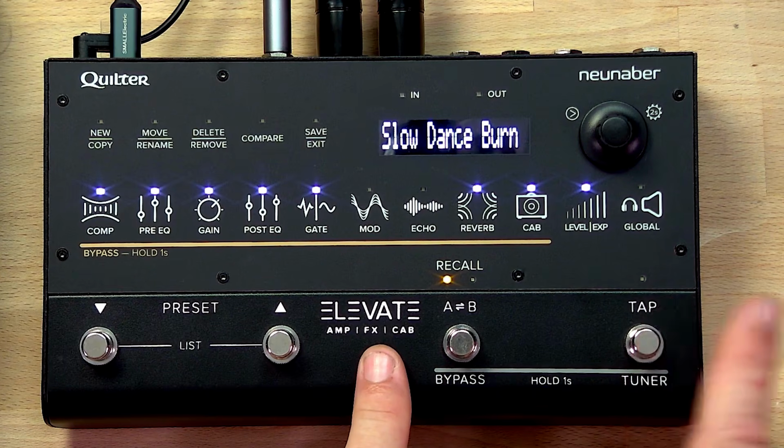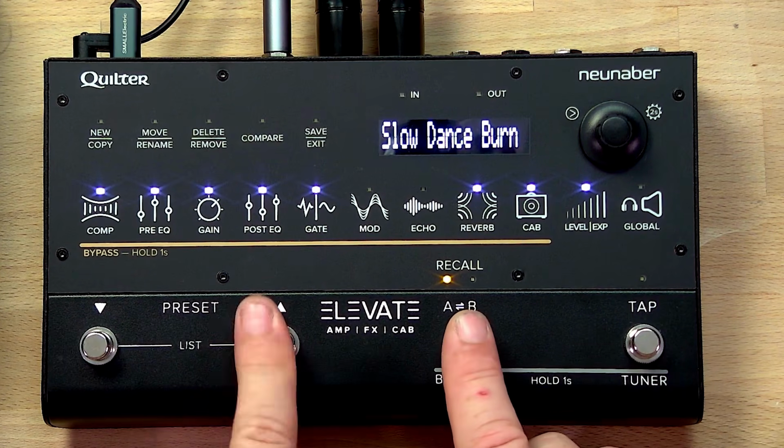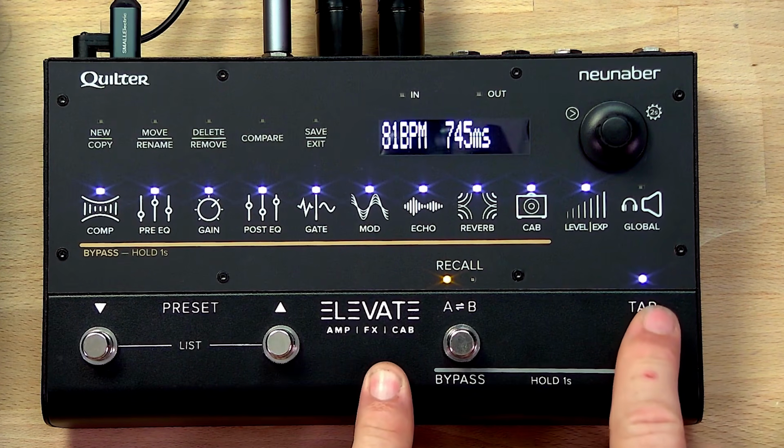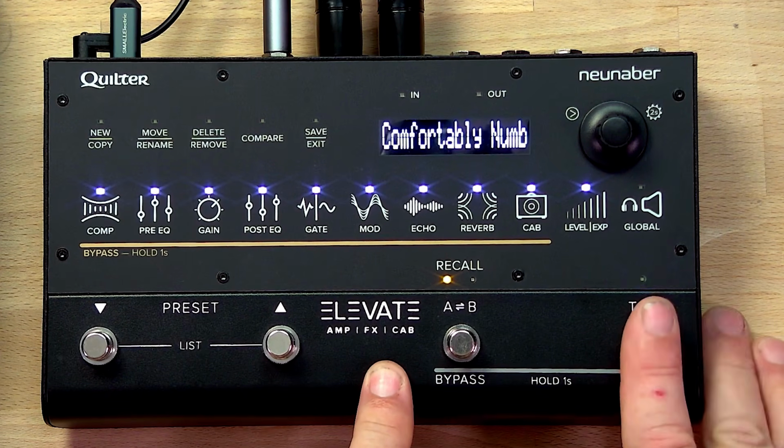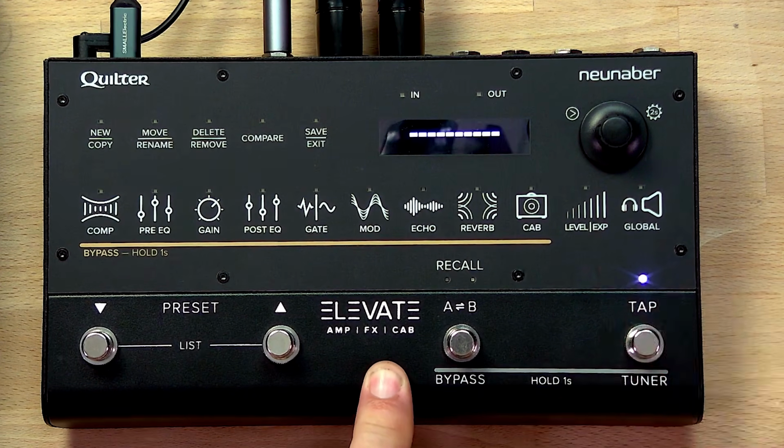On the right side here, we have tap tempo. So tap tempo enables me to change the relative beats per minute or milliseconds of the output of that unit. By holding that for a second, it loads the tuner up.